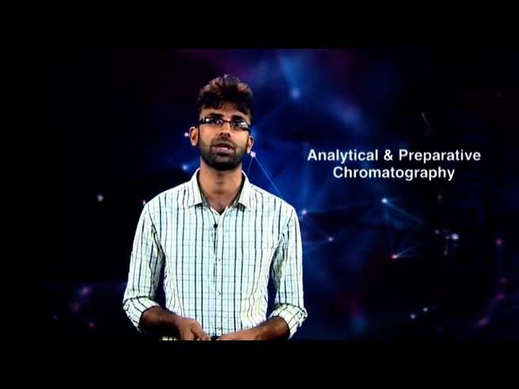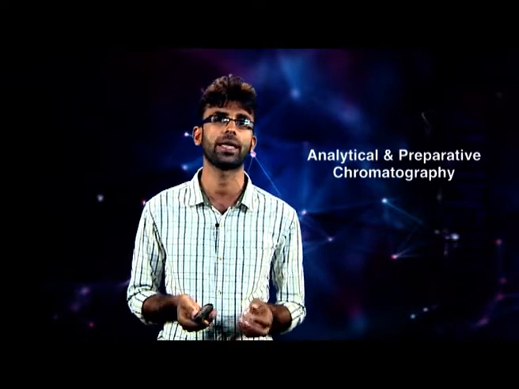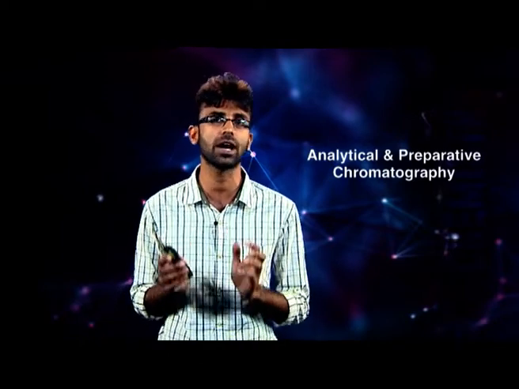Another type of classification is based on the scale of the separation. So, it can be categorized into 2. One is analytical chromatography and the other is preparative chromatography. As the name says, analytical means we are going to work on an analytical scale. So, we are just separating and identifying the components coming through the chromatographic column. In the next case, we are doing a preparative separation, that is, we are collecting in higher quantities.